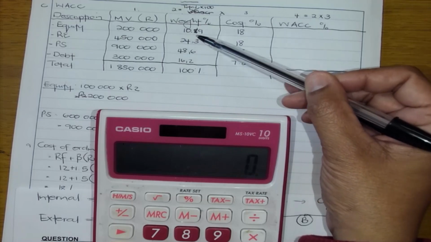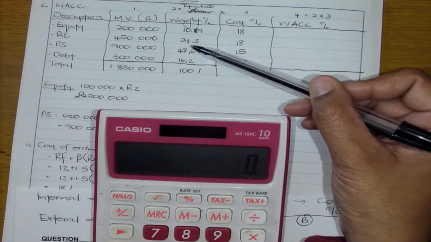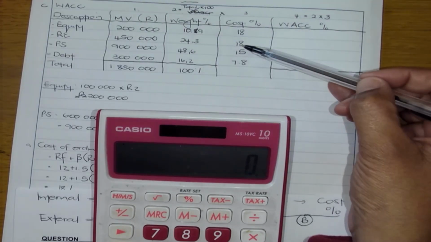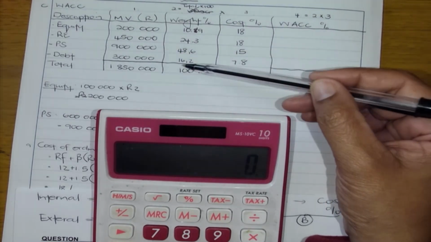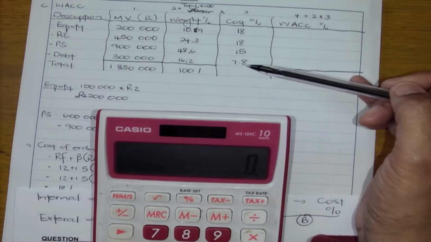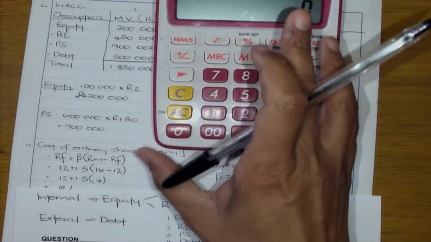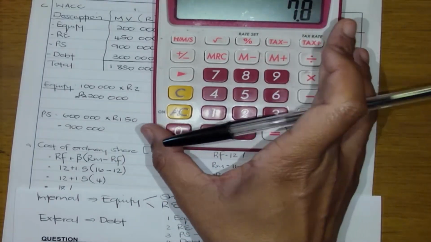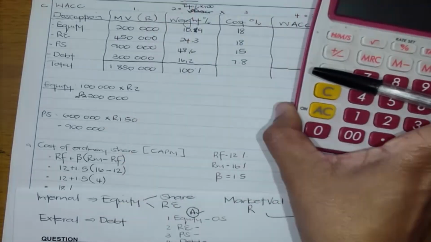So I will keep 10.9 as a number, and I will say multiply by 18%. I will keep 24.3 as a number, and multiply by 18%. 48.6 multiply by 15%, and then 16.2 multiply by 7.8%. Remember, 7.8%, I'll have to convert it to a number, but let's start.